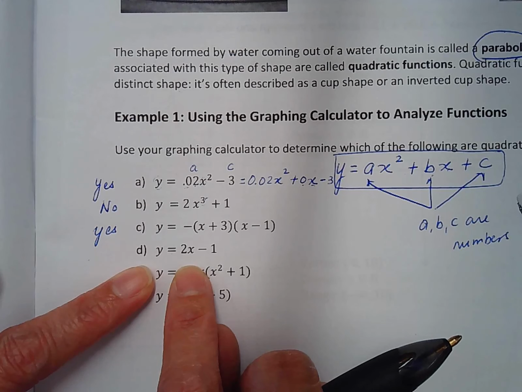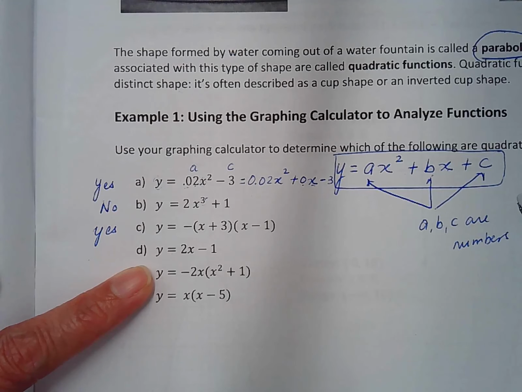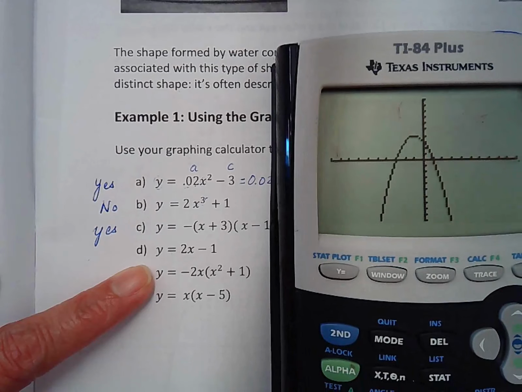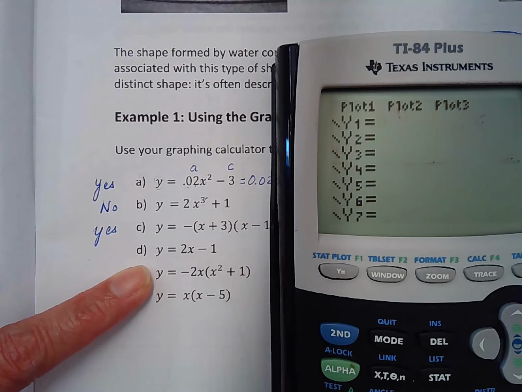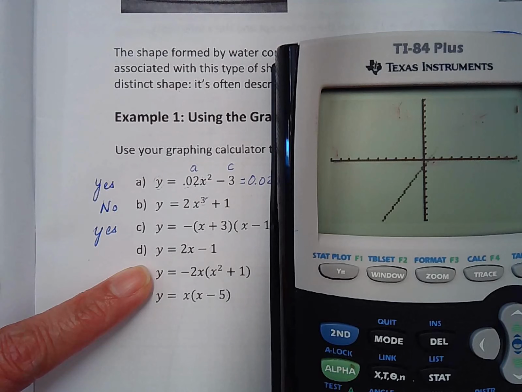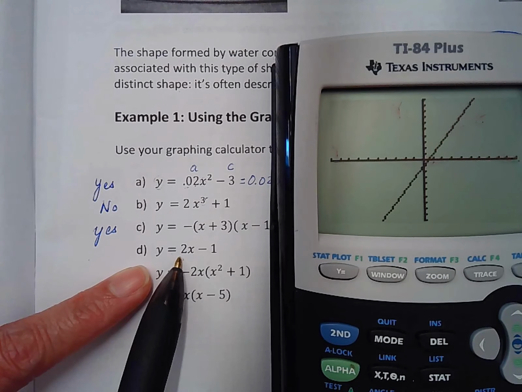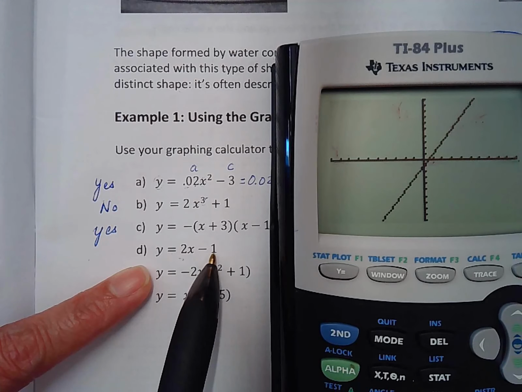Yes. So you go y equals 2x minus 1, and then if you graph that, that's a linear function. The 2 represents the slope, and the negative 1 is the y-intercept.